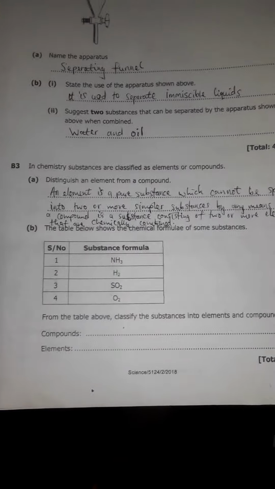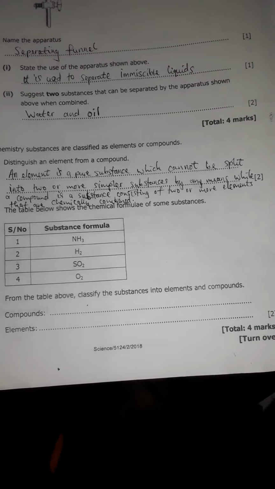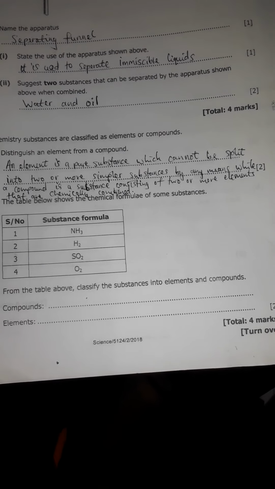Okay. All right, that is how we can distinguish between an element and a compound. And we are done with that part.